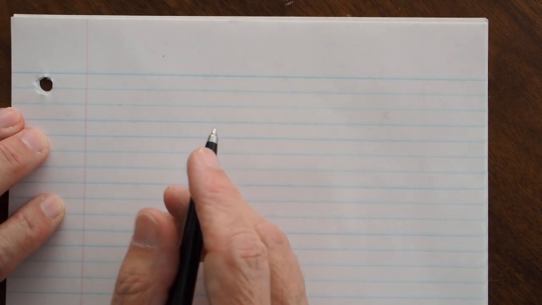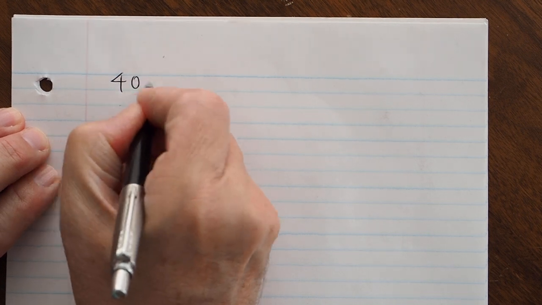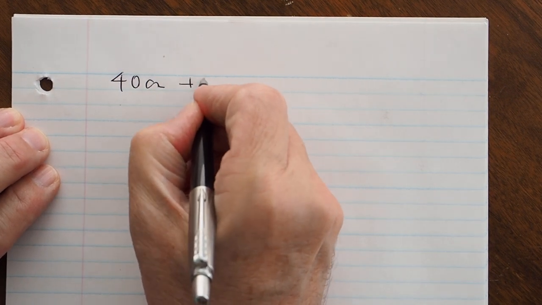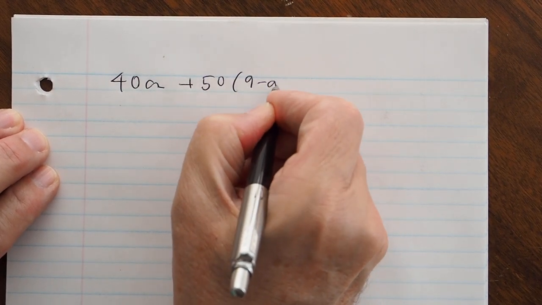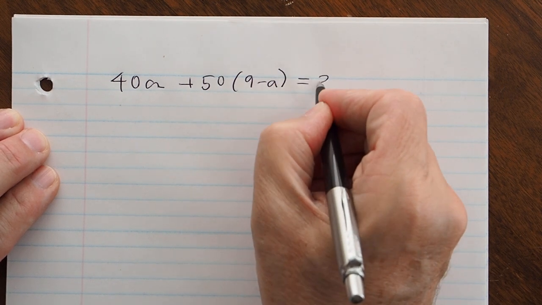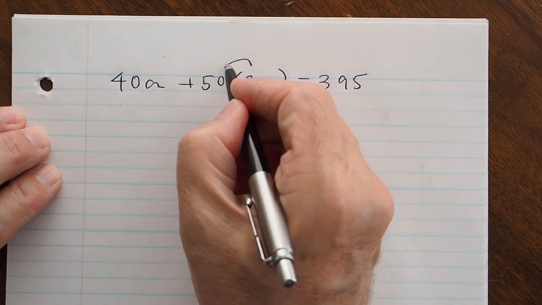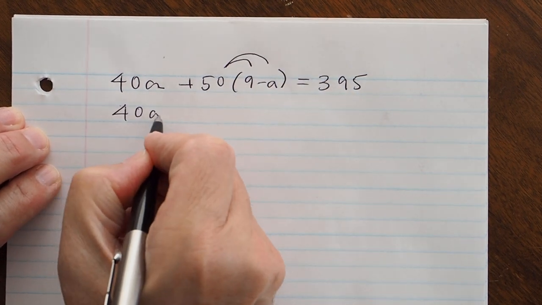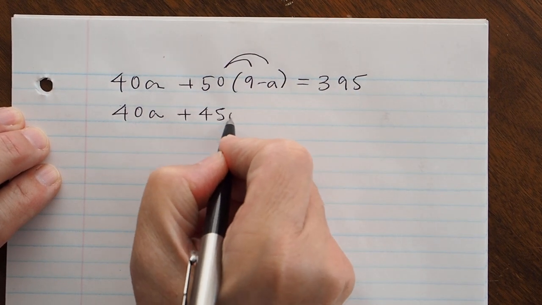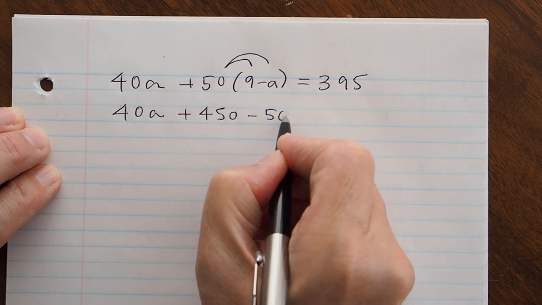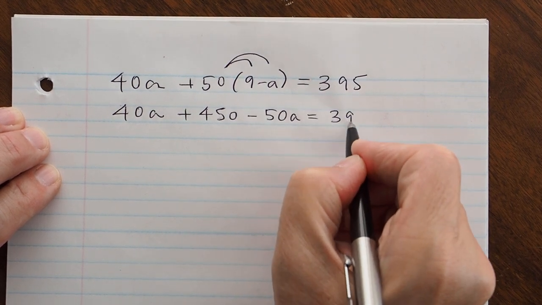So now we've got 40A plus 50 times 9 minus A is 395. Multiply through the brackets and we get 40A plus 450 minus 50A is 395.